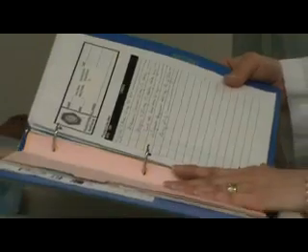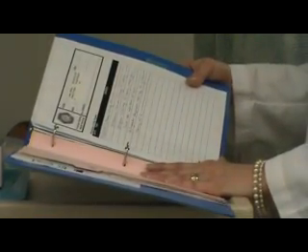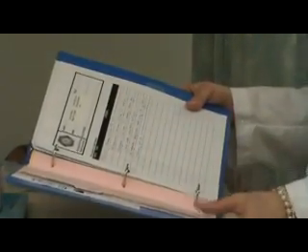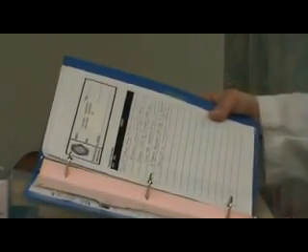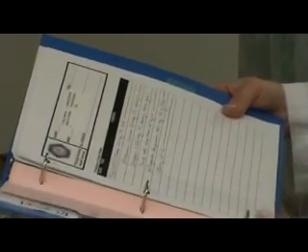This patient is on Lasix, 20 milligrams, PO BID, potassium chloride, 20 milliequivalents, PO daily, digoxin, 0.25 PO daily. We want to hold her digoxin if her heart rate is less than 60. Augmentin suspension, 400 milligrams PO, Q12 hours. And that is our order. We're going to take the chart, set it down, and gather our supplies.